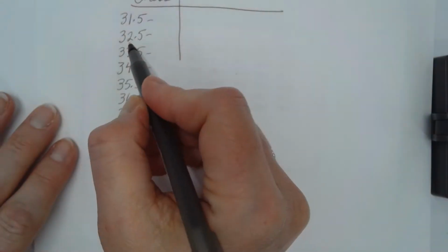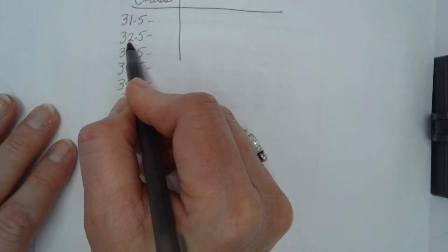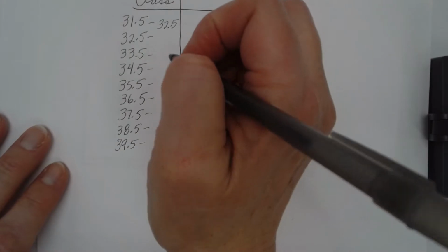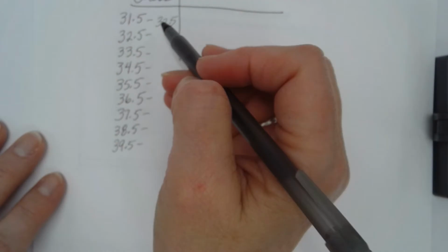Where this one starts is where this one is going to end, because they're going to touch. Think of it like if you have a big piece of cheese, you take a knife and cut it there. There's nothing at the cut, right? Everything's on one side or the other of it. So these are kind of like the cuts.